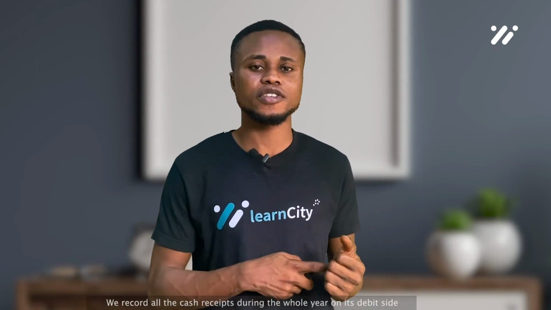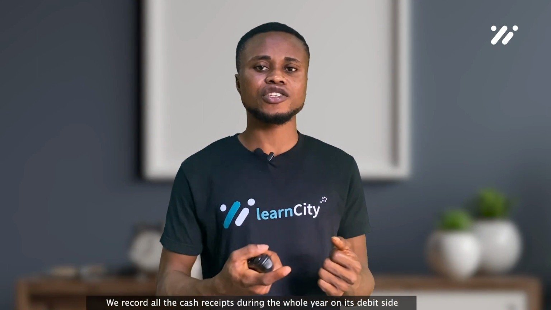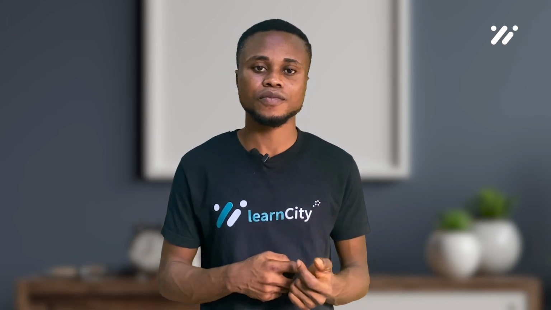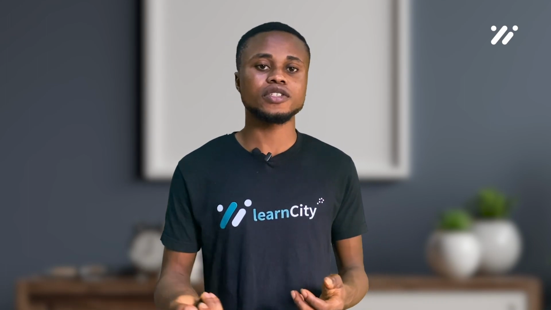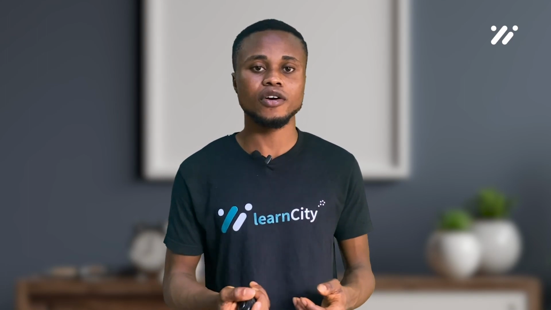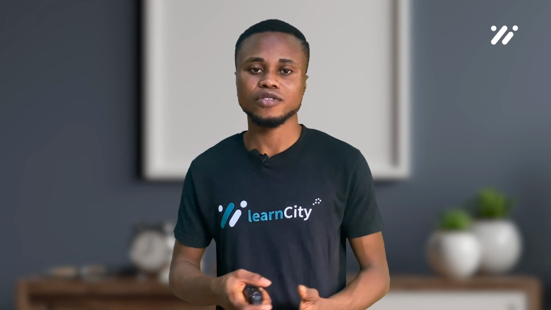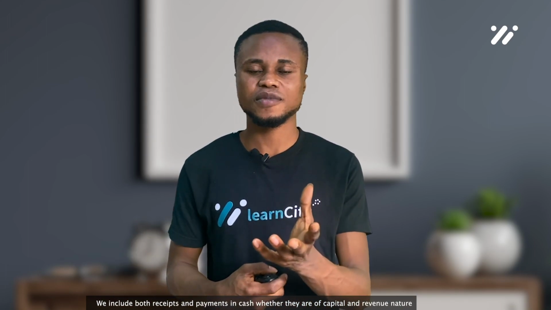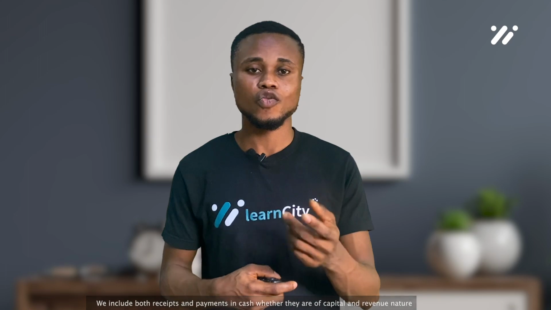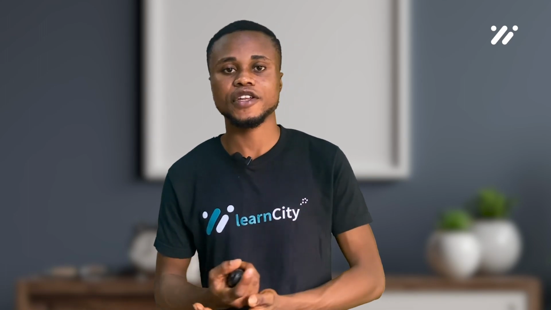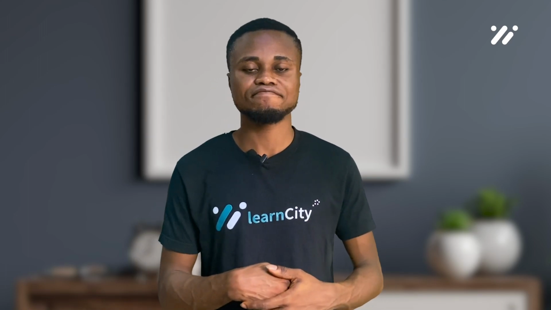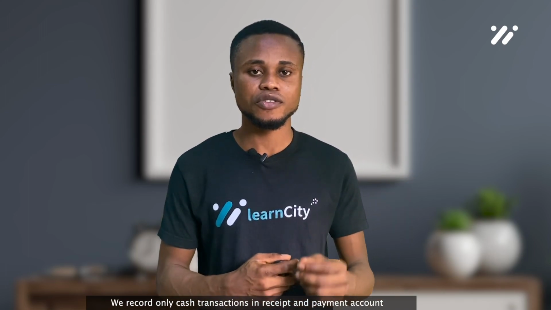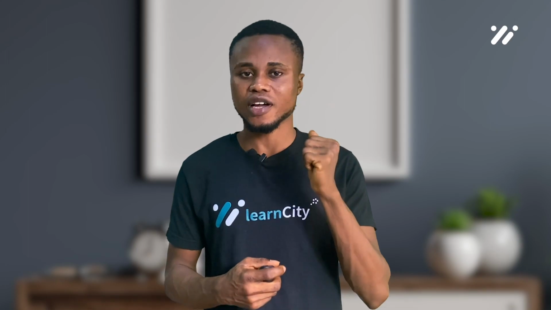The second feature is that it records all the cash receipts during the whole year on its debit side, whereas we write all the cash payments for the whole year on its credit side. The third one is that there is a need to include both receipts and payments in cash, whether they are of capital or revenue nature. The fourth one is that there is a need to record only cash transactions in receipt and payment accounts.